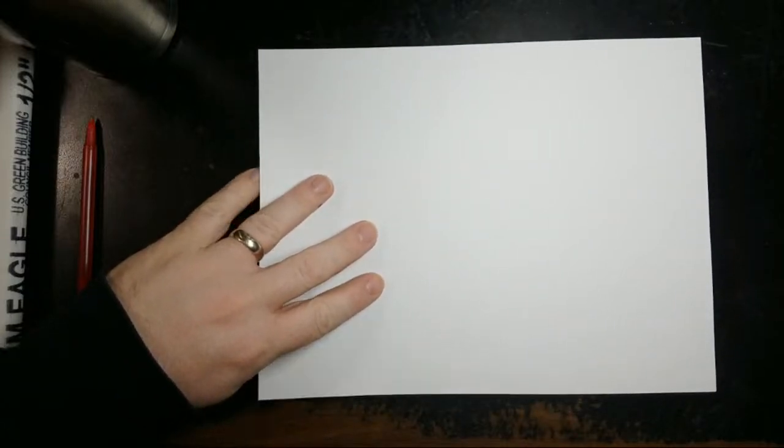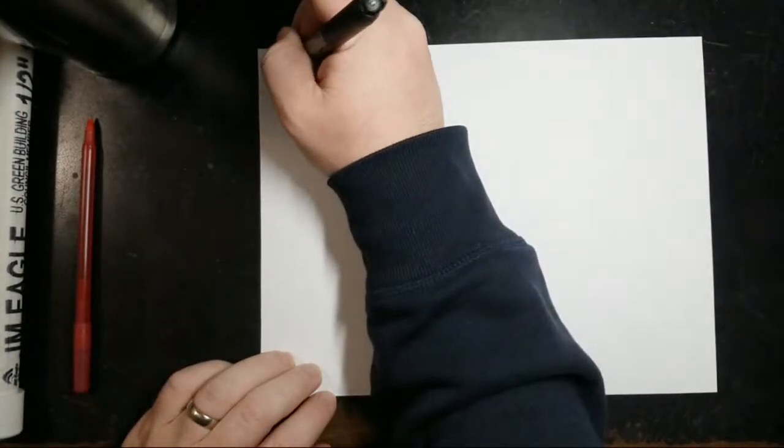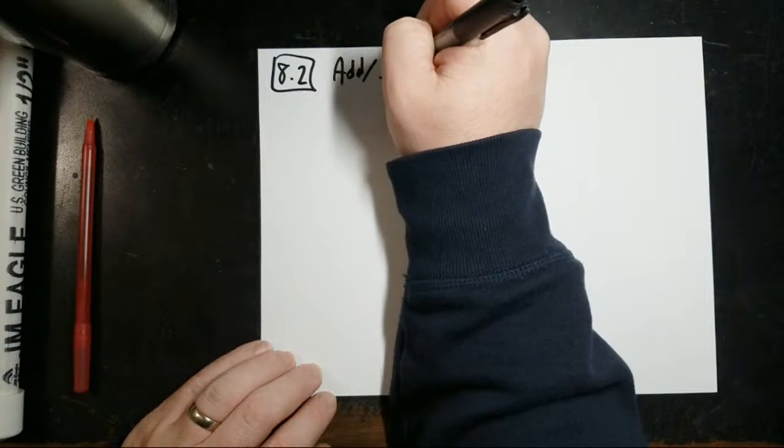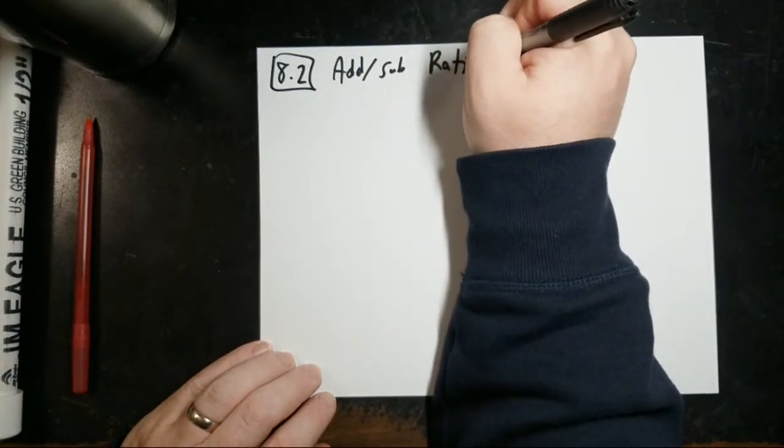8.1 was all about multiplication and division. 8.2 was all about addition and subtraction. Let me give you an example. So this was 8.2. Add, subtract, rationals.